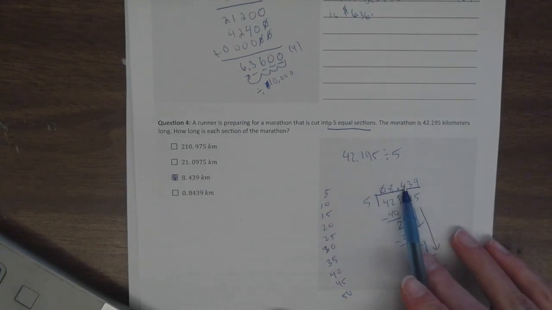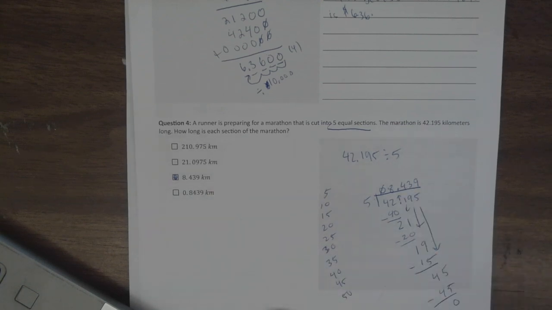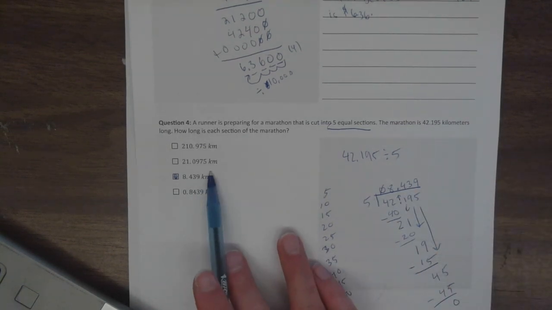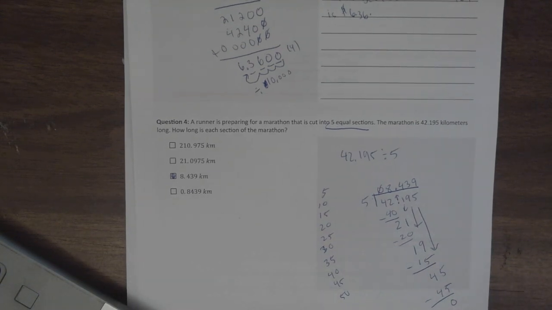And then you're done. And what you can see is, right, the answer that we got here is the same that we have here. And if you were off by a little bit, the good thing about multiple choice is just go to the one that is closest to the answer that you have. All right, let's go to our next one.